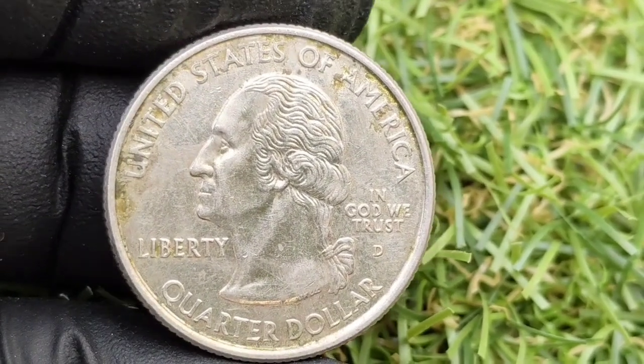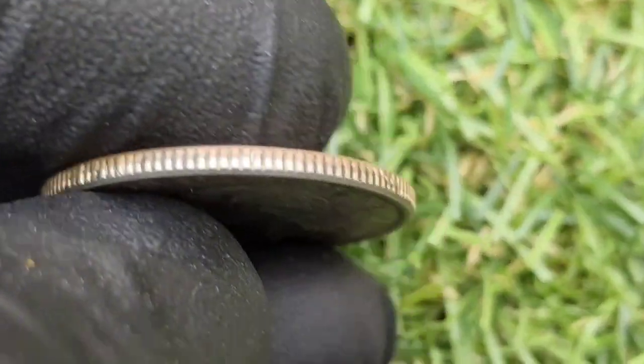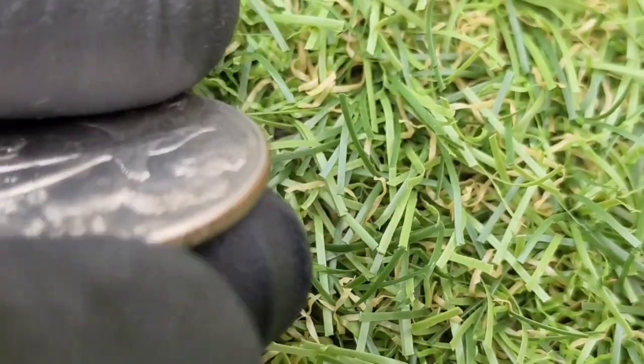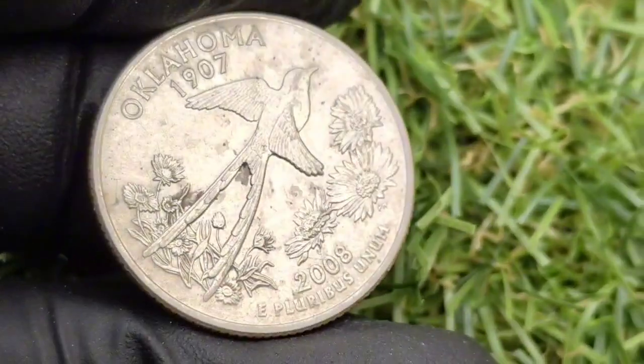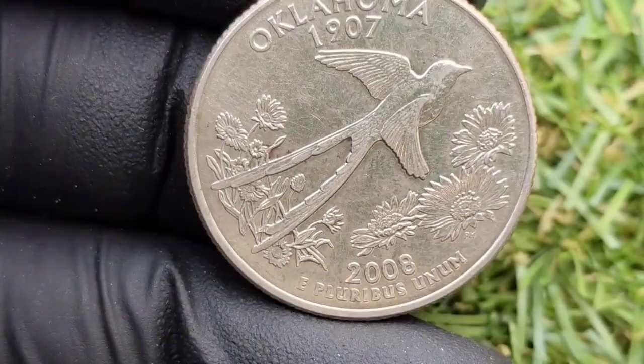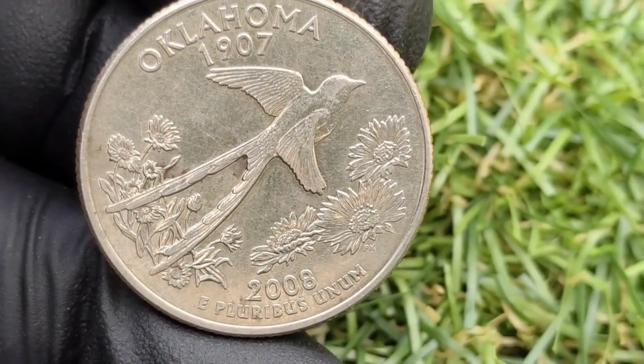Oklahoma became a state on November 16, 1907, and to celebrate its centennial in 2007, the design for the Oklahoma State Quarter was unveiled as part of the series' final year. The design was carefully chosen to reflect the state's heritage, including its native peoples and its status as the Sooner State.